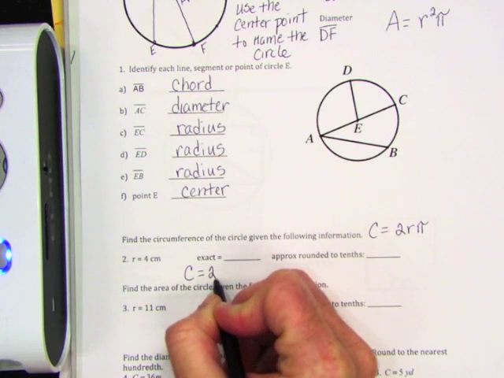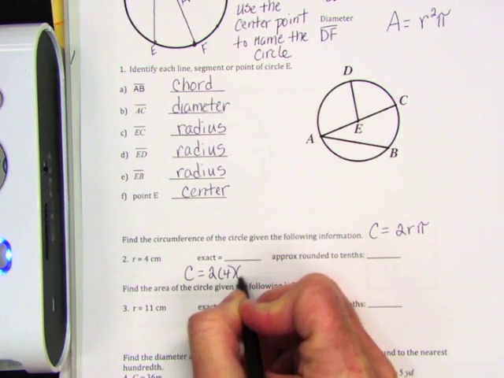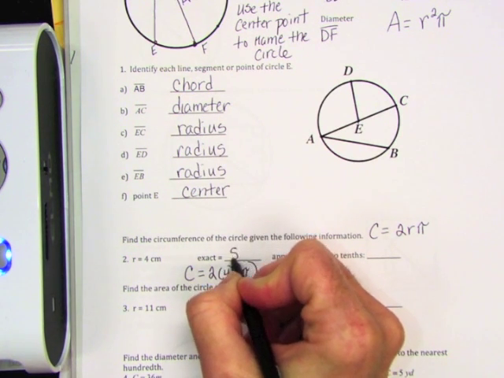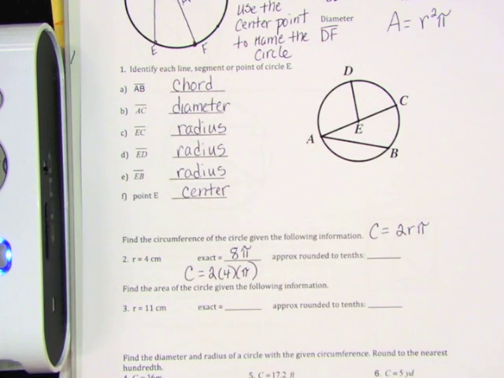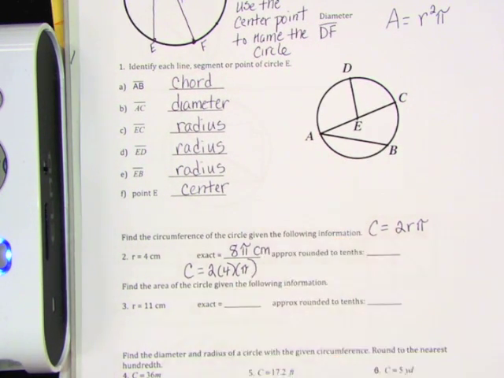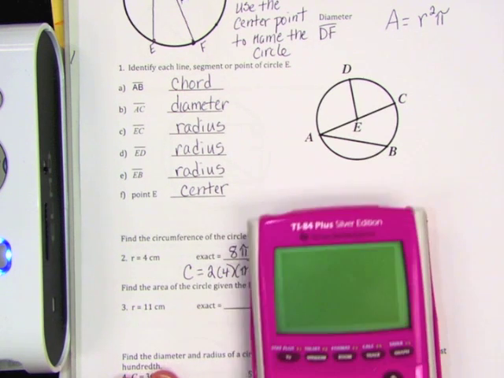Circumference equals 2 times radius times pi. We're going to multiply the 2 times the 4, and we're going to get 8 pi. And that is our exact answer. In fact, that is 8 pi centimeters. Our approximate answer will come from typing that into our calculator.